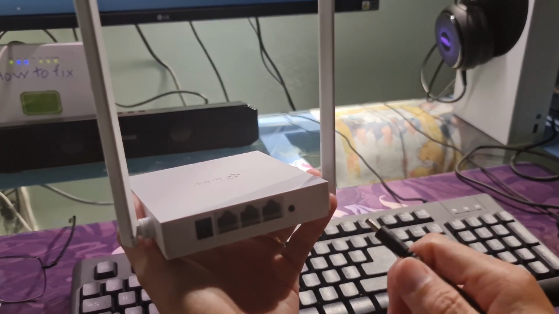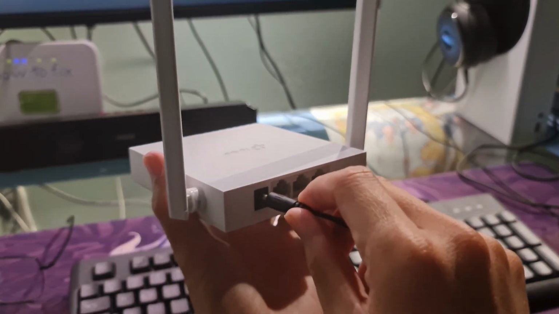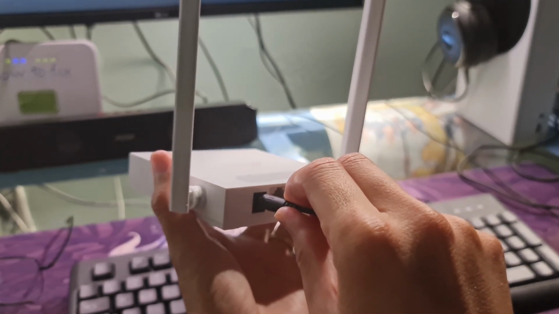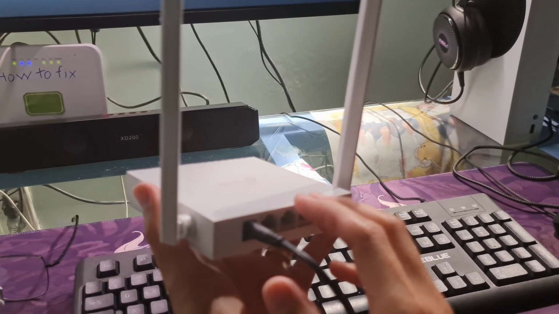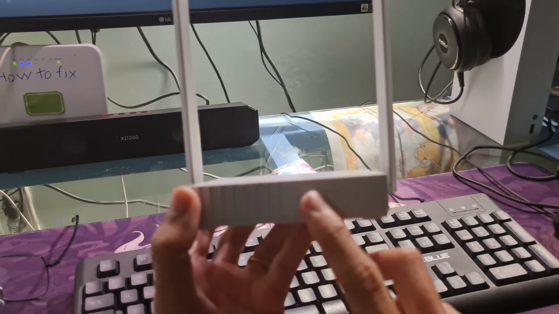Wait for all panel lights on the router to turn green before testing your internet connection. Connect to the network with your PC and test the internet connection. It's always better to test this by connecting with an Ethernet cable if possible.